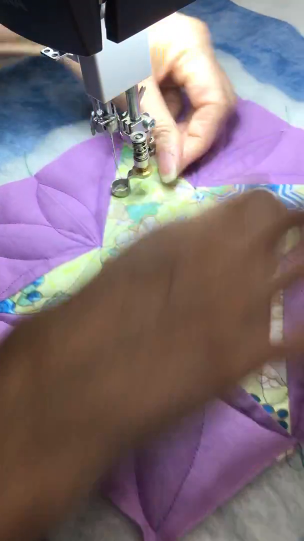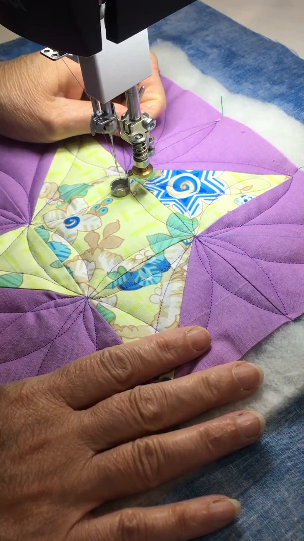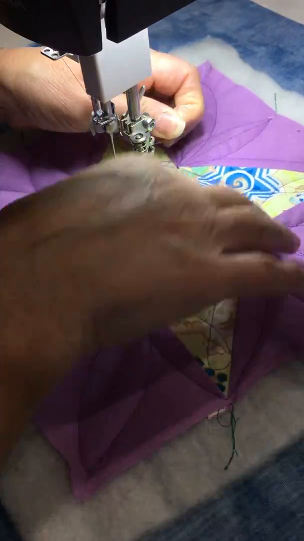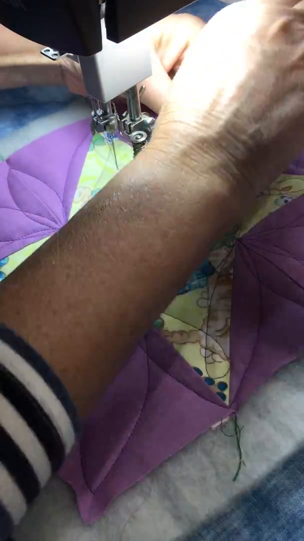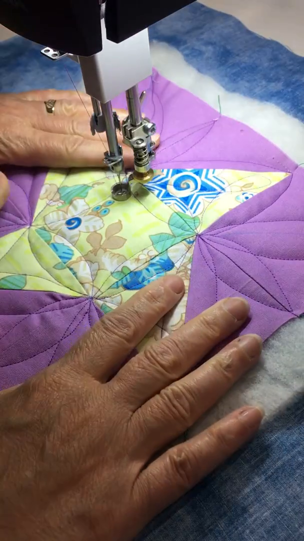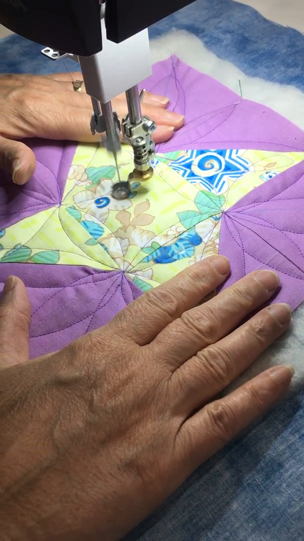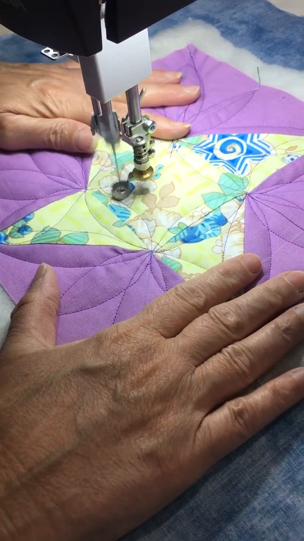What we'll do is I'm going to use the edge of my foot to guide me where the 1/4 inch is, and I'll just try to go in pretty close to a true 1/4 inch. And we'll go from there. And you could go in a couple of times, or I could go in further if I wanted to. When it's in between these two lines, you'll know you're there.